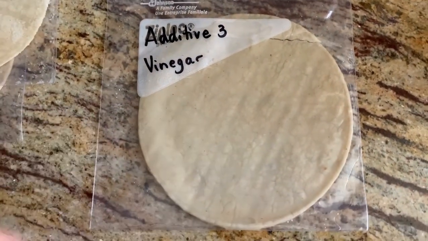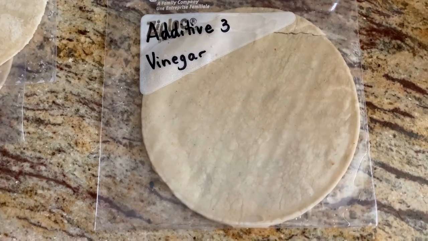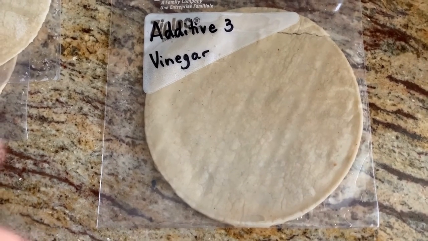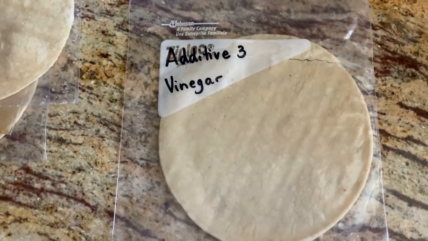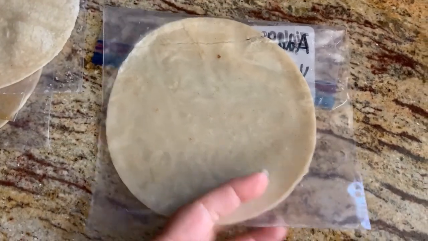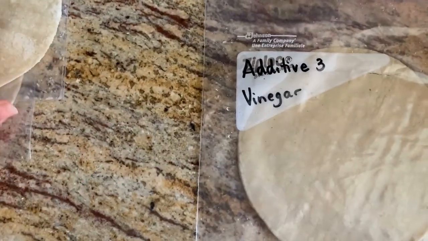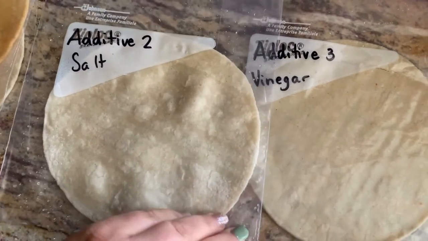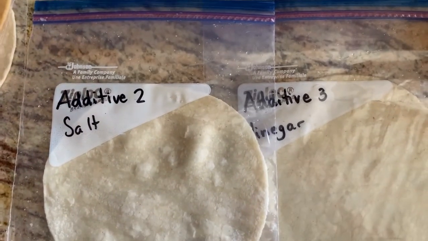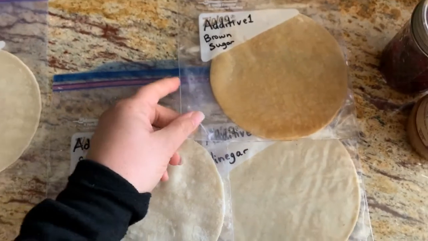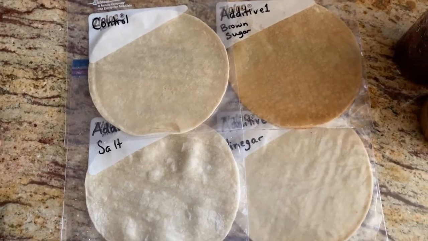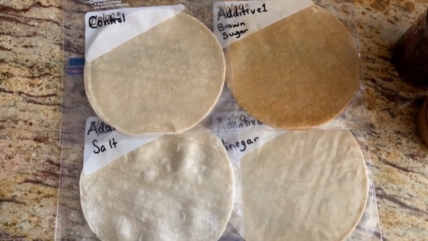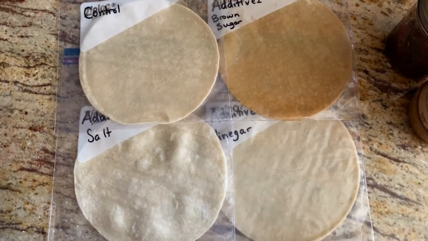And lastly, our additive 3 tortilla, the vinegar, looks largely unchanged, except I did notice that it was broken up here. So as of now, none of our tortillas are showing any kind of mold growth, not even the control. So when we fill out our data table, we just need to record for each tortilla that there's no mold growth right now.